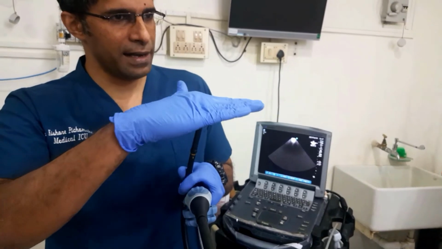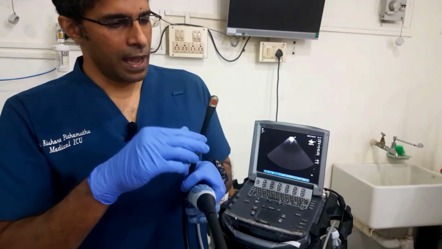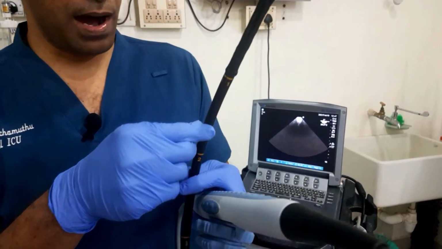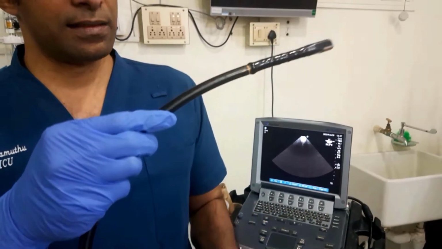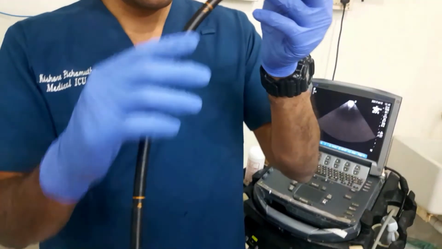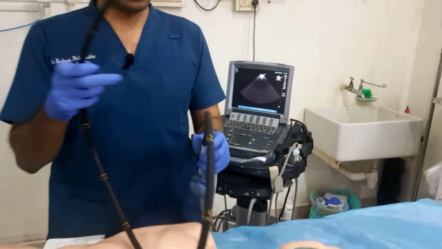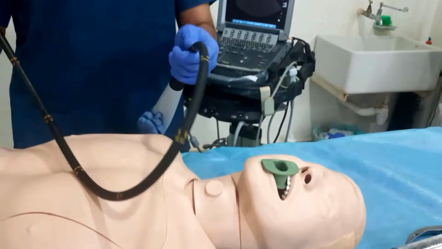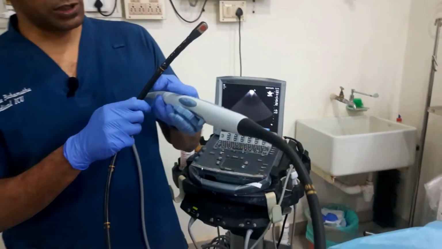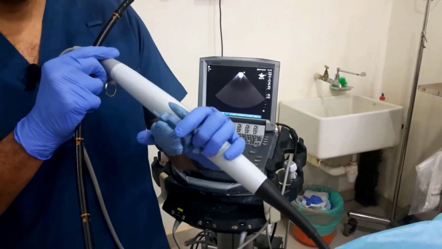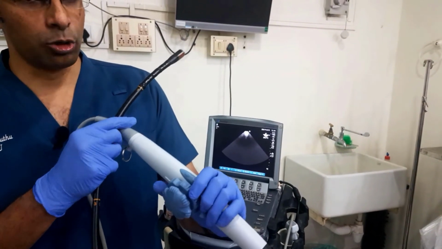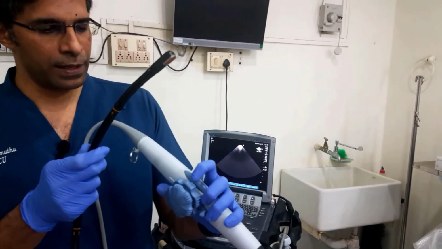That is the default plane, and the beam comes out like this. You can see that this probe also has various markings along its length in centimeters, 10, 20, 30, 40, 50, 60, all the way down to about 100 centimeters. And the controls of this probe, you can see there are two wheels, a small wheel and a big wheel. These control the movements of the probe tip.